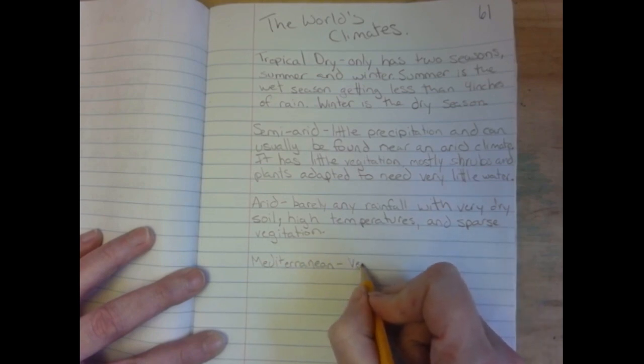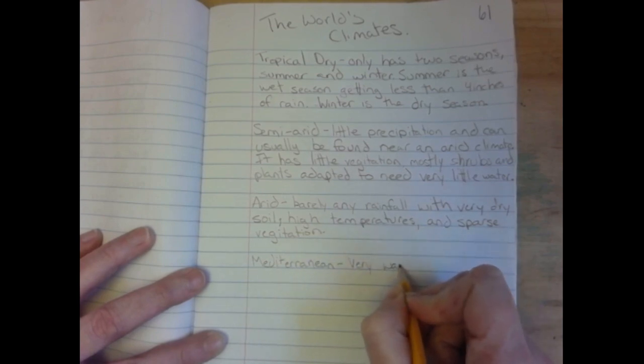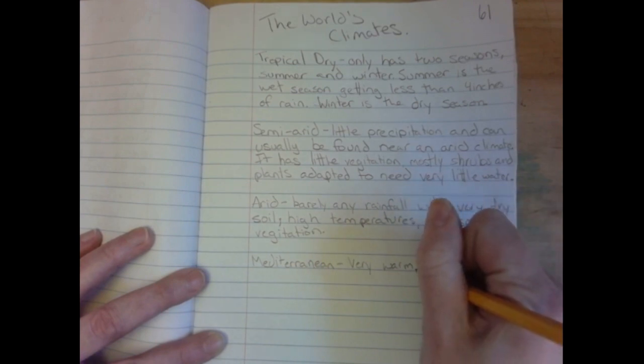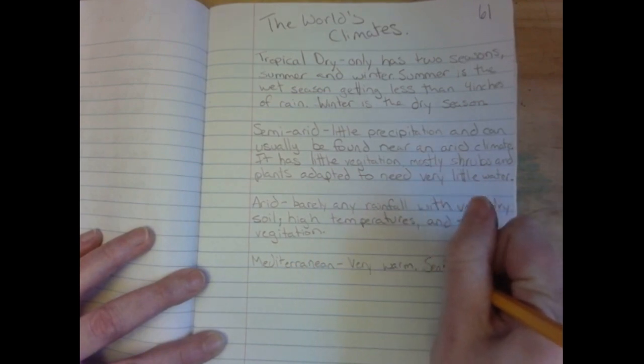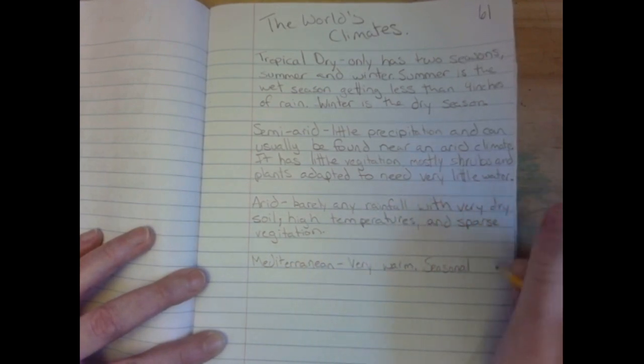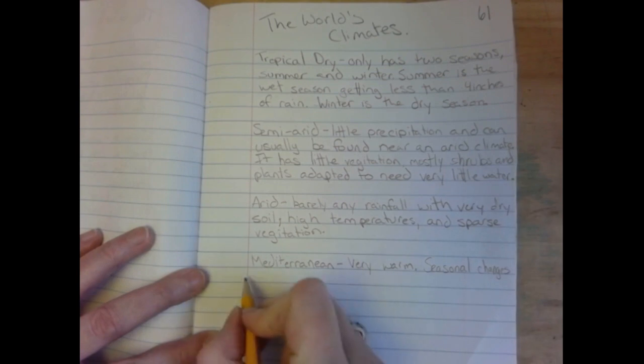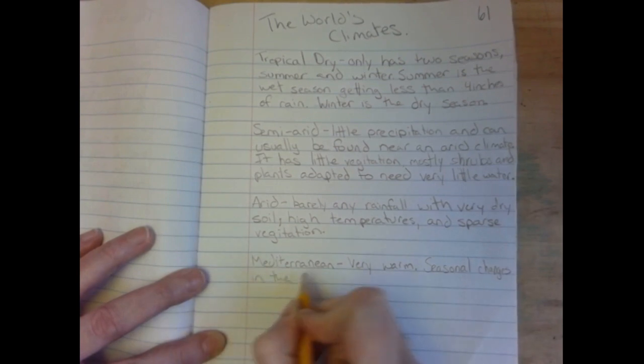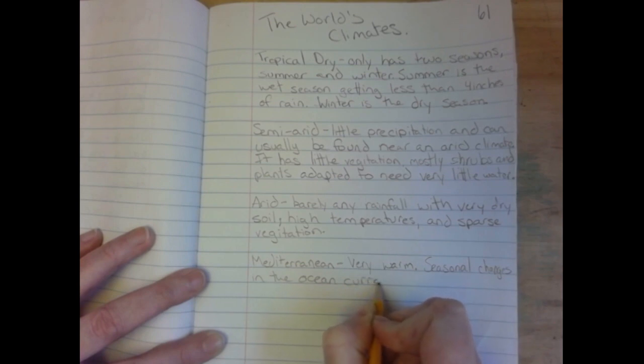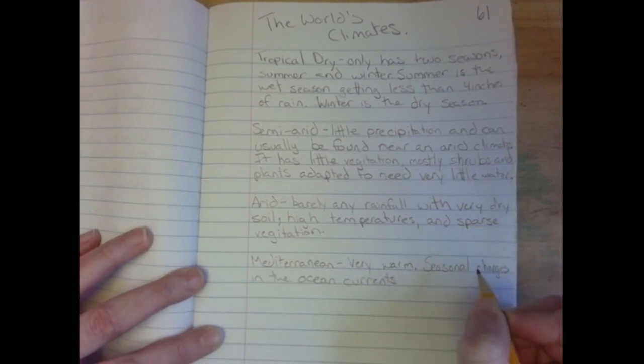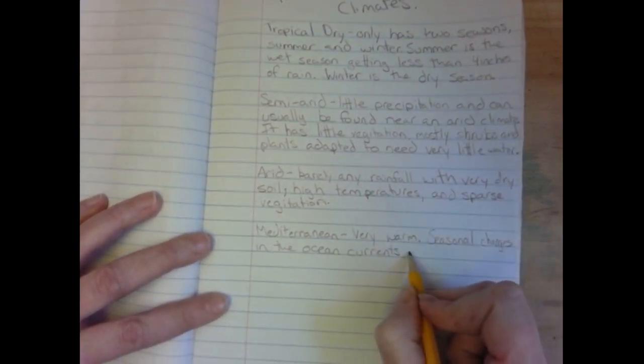This climate is very warm, with seasonal changes in the ocean currents and water temperatures.